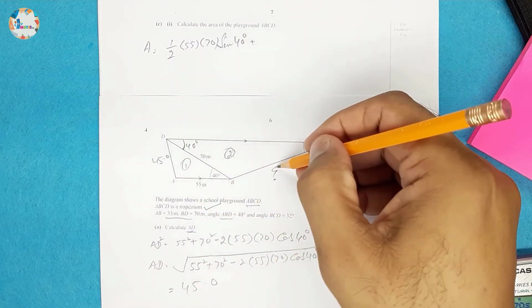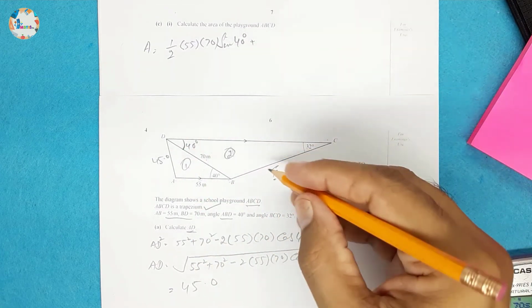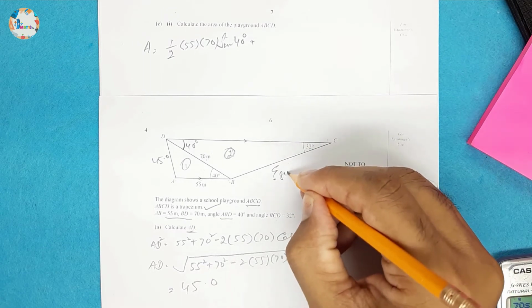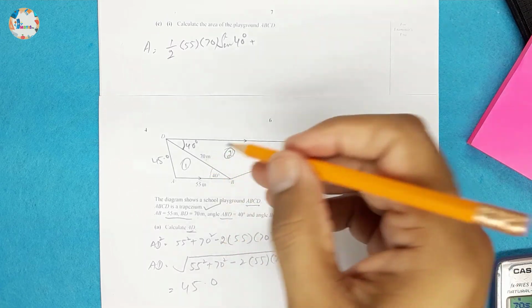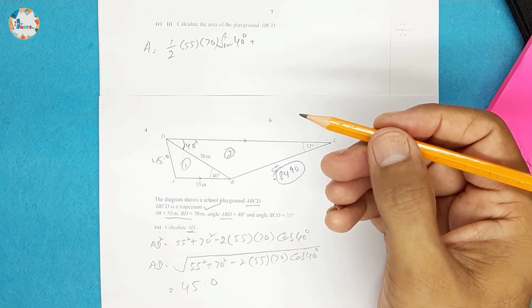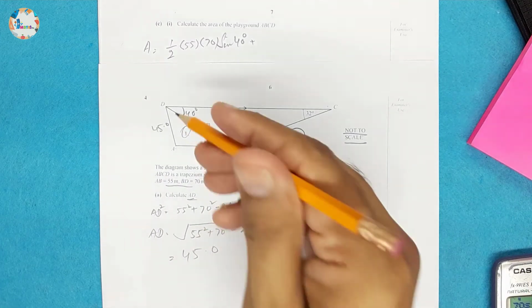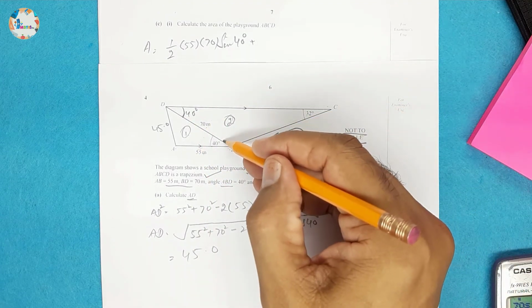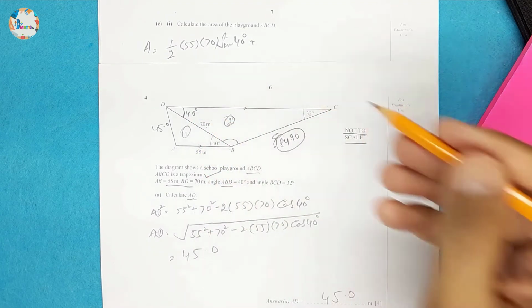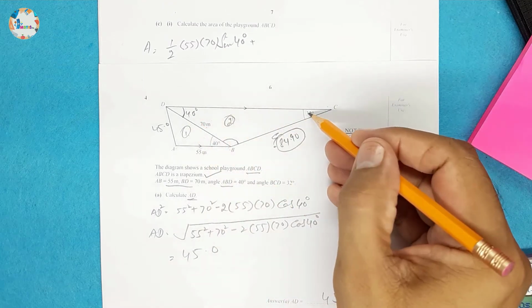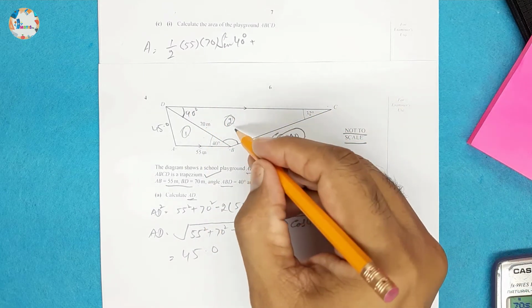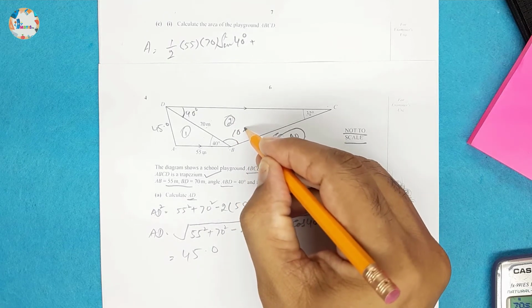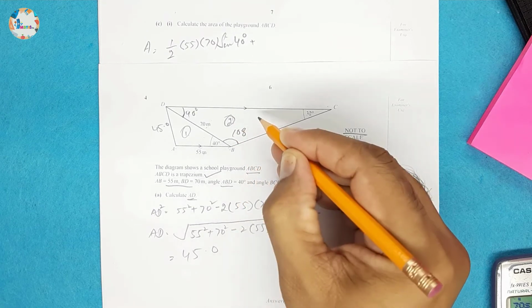Area of triangle 2: now we have this side, 84.90, which we have calculated, and we have this angle. We can even find this angle also. This and this will be 72, so the remaining will be 180 minus 72, so 108 will be this angle.